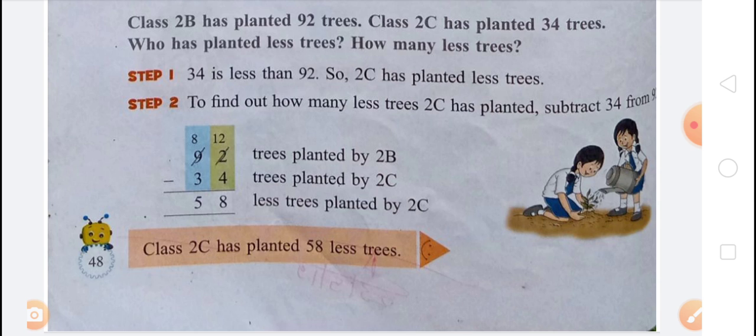And now subtract the ones. 12 ones minus 4 ones is 8 ones, and 8 tens minus 3 tens is 5 tens. So the number is 58. 58 fewer trees planted by second C. What is the answer? Class second C has planted 58 fewer trees.